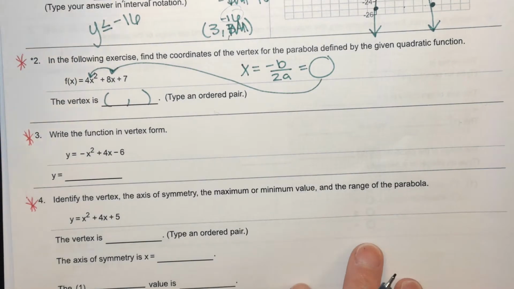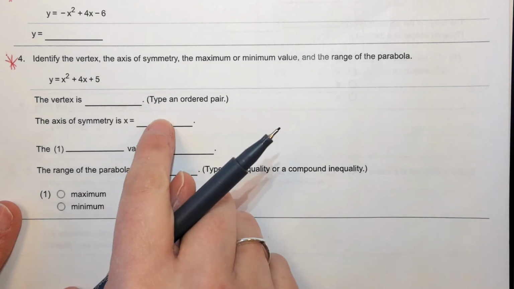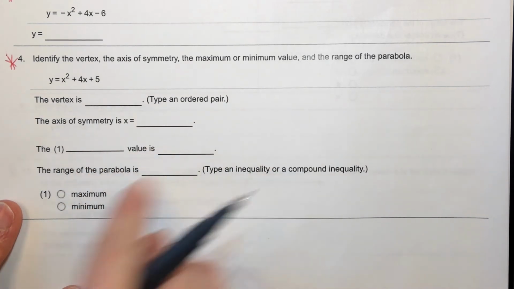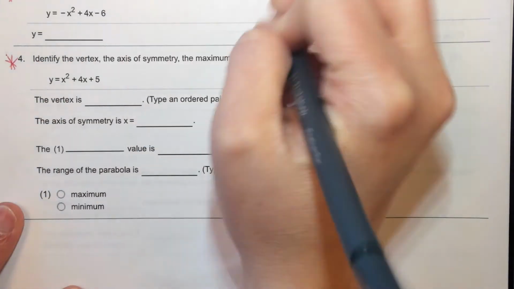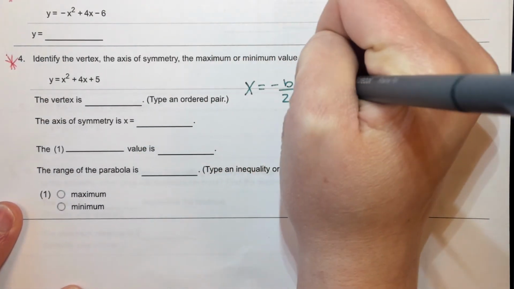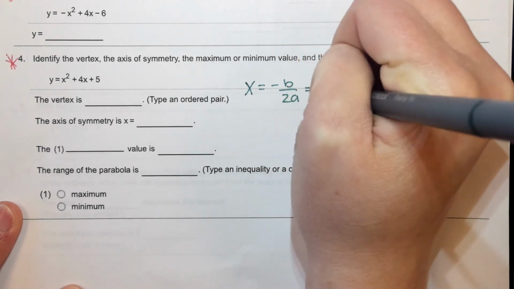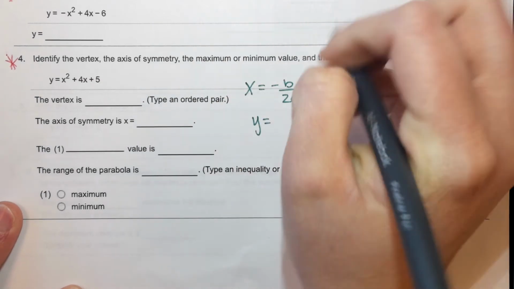Number 4, you're given an equation in standard form, and it wants you to find the vertex, axis of symmetry, maximum or minimum, and then the range. So we'll do this one together. So the vertex, so x is negative b over 2a. So it's the opposite of 4 over 2 times 1. So that's negative 2. We can plug that in and find y.